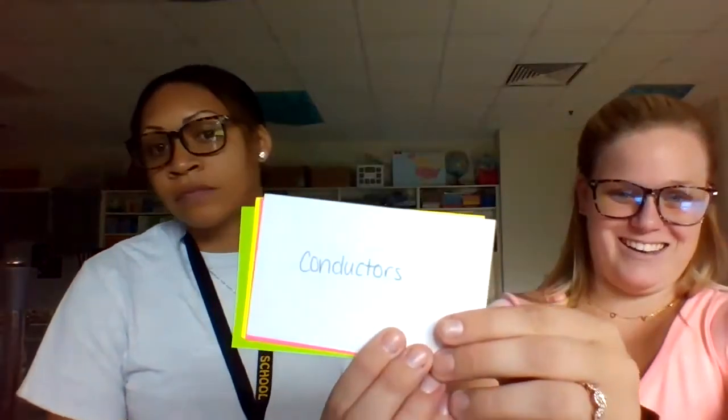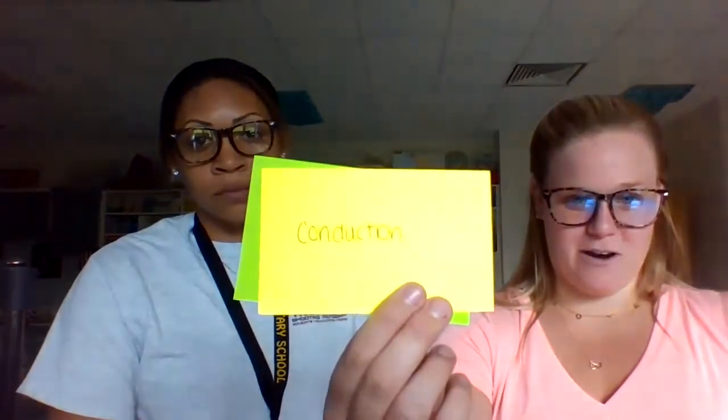Once again, the word is on the front. Definition is on the back. Word on the front, definition on the back. Yes. All right. So you might be asking, why did they say that so many times? Because sometimes we have kids that put it on the front and then you can't study.